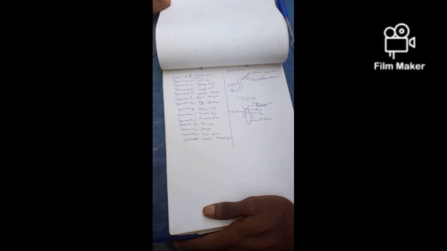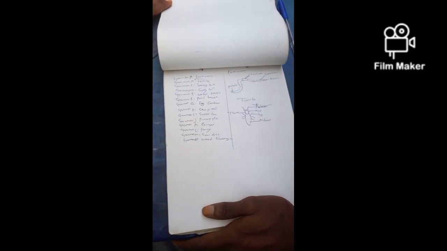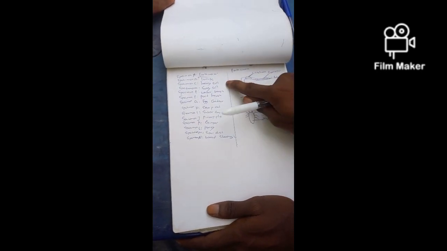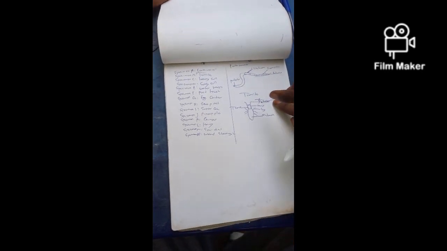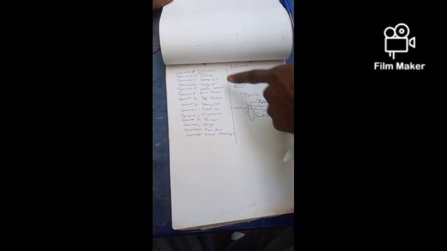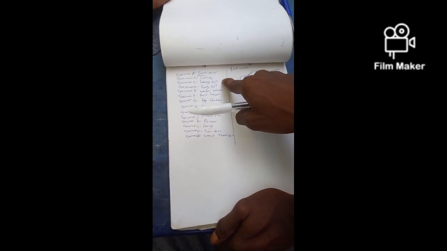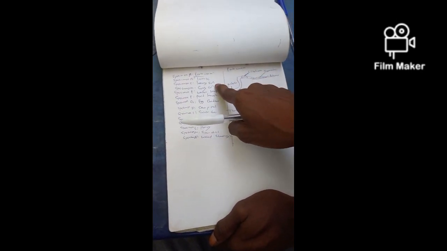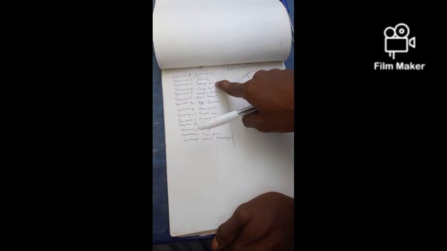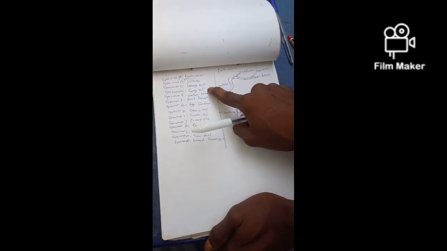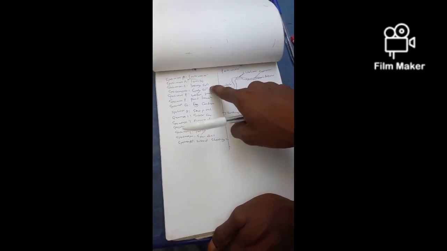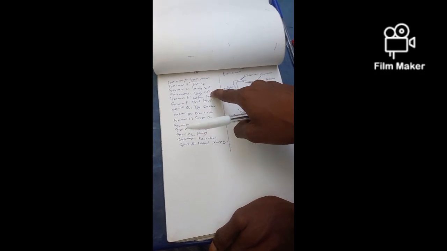If they ask you to differentiate between C and D, what are you going to say? You say the loamy soil has clay, silt, and sand in the same amount, while sandy soil is a mixture with more sand than clay.